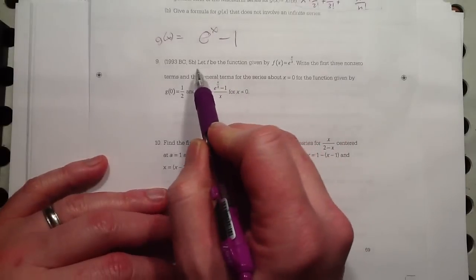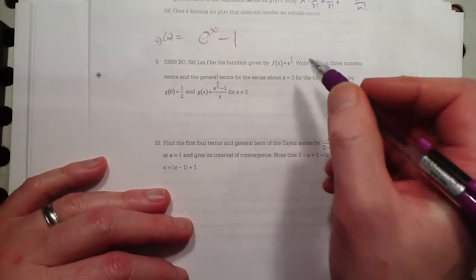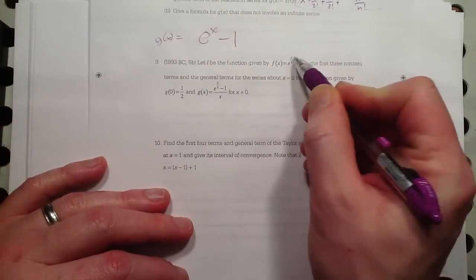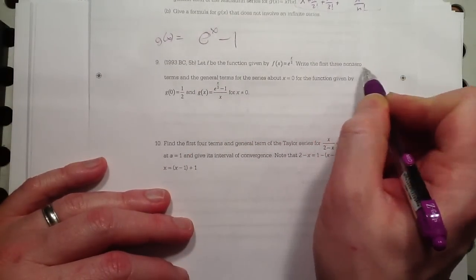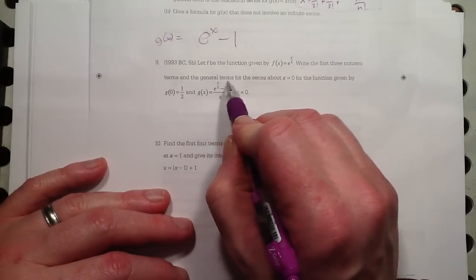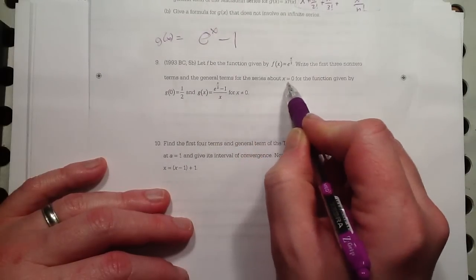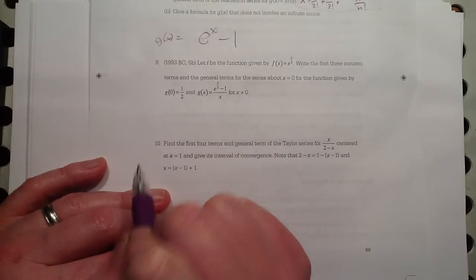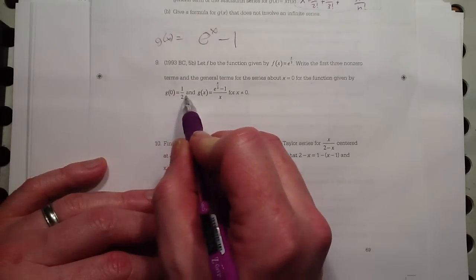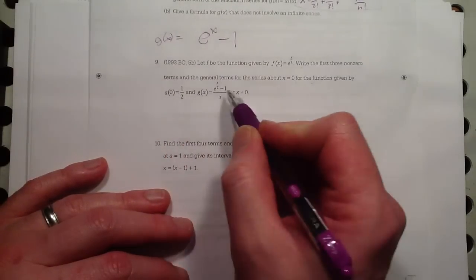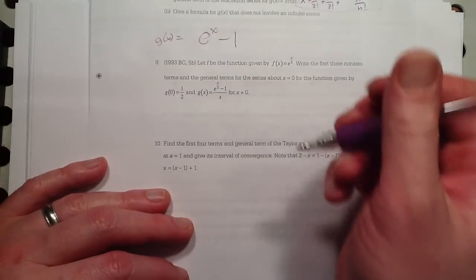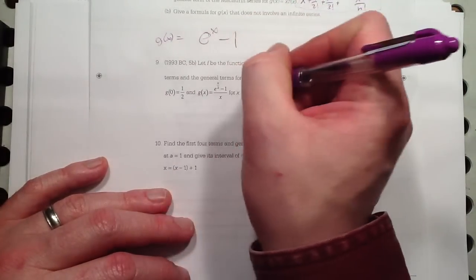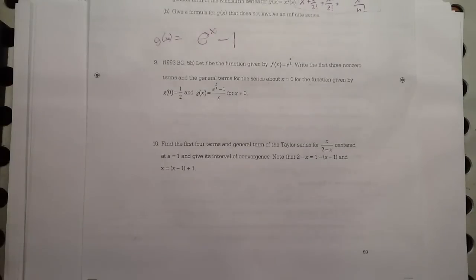Number 9. Let f be the function given by f of x equals e to the x over 2. Right, the first three non-zero terms and the general term of the series about x equals 0 for the function given by g of 0 is equal to 1/2 and g of x, oh, so they're giving this like piecewise, sorry, for x not equal to 0. So this is like a piecewise definition for this.